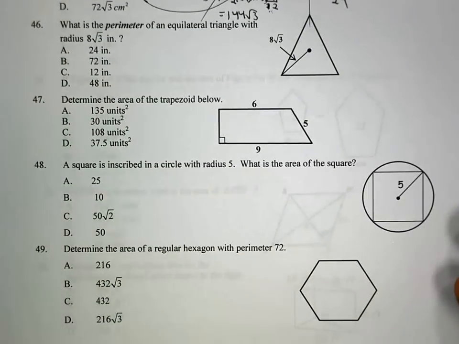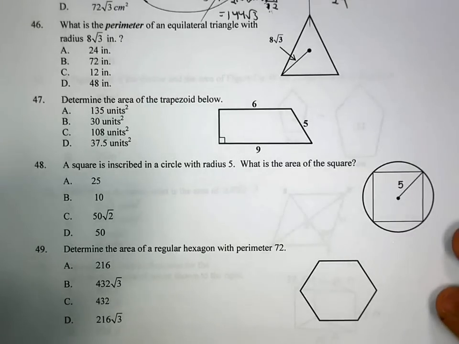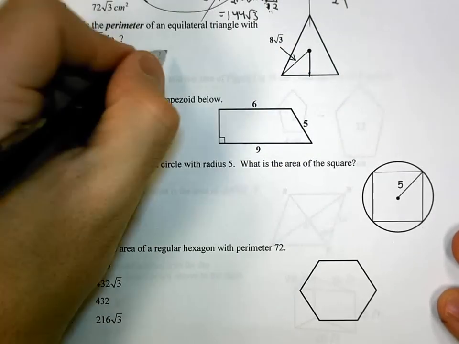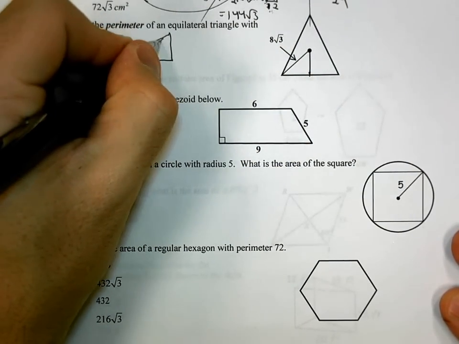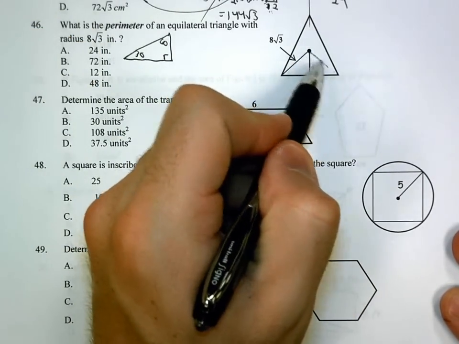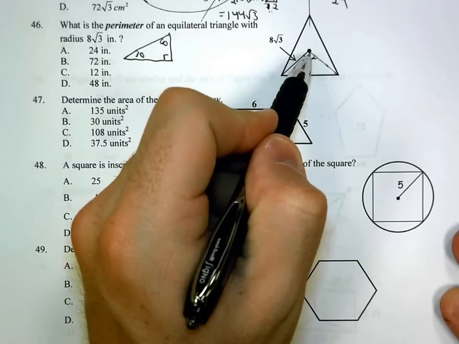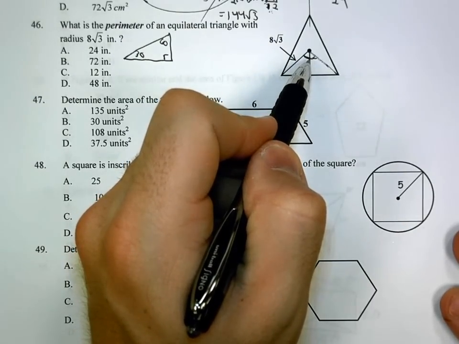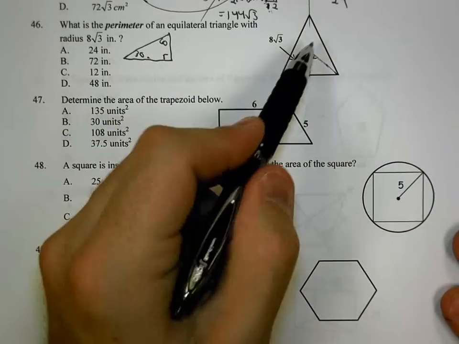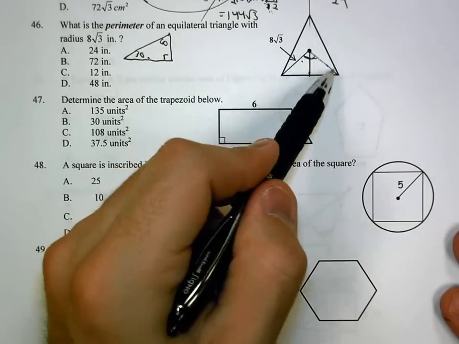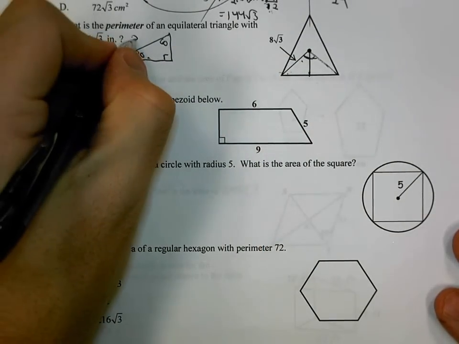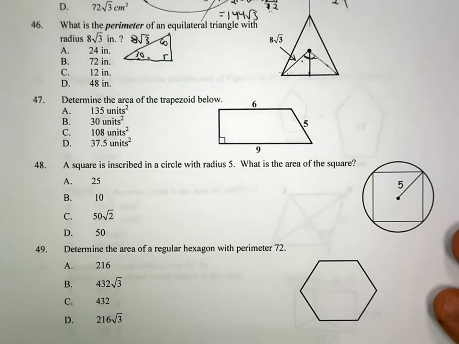All right, on to 46. Perimeter of the equilateral triangle when the radius is 8 root 3. So this one we're going to have to make that special right triangle. So let's just draw it over here. Now the reason why we have a 30, 60, 90 pointed this way, this angle formed here is 360 divided by 3. 360 divided by the number of angles. So that's how I get that 60. I have a 30, 60, 90. You could also think of in an equilateral triangle, all these angles are 60 on the outside. I've cut this one in half, so that's 30. So now it's a 30, 60, 90. It just always works out that way in an equilateral triangle.